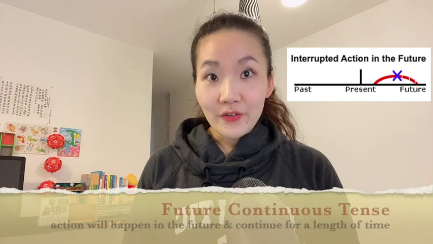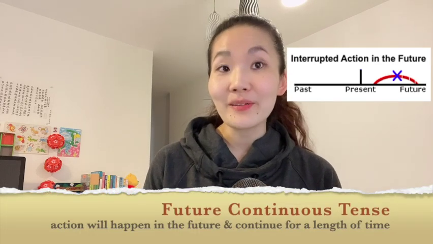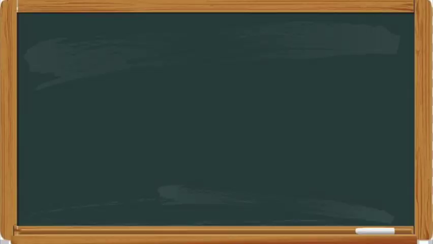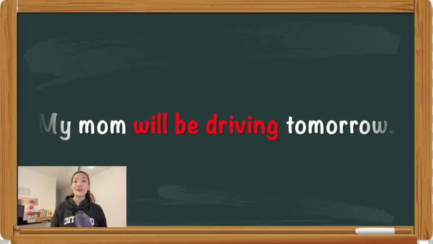We use future continuous tense to talk about action that will happen in the future and continue for an expected length of time. My mom will be driving tomorrow.